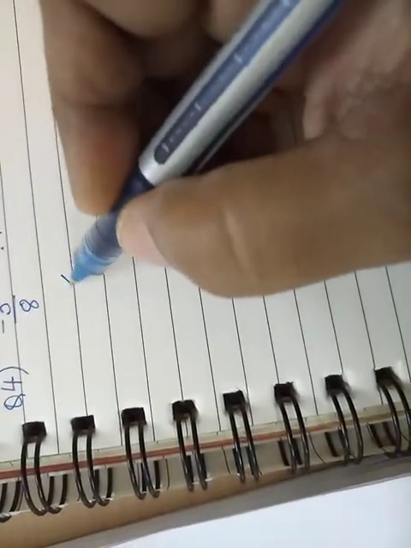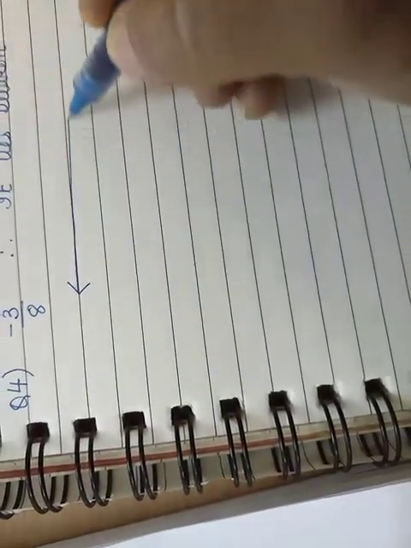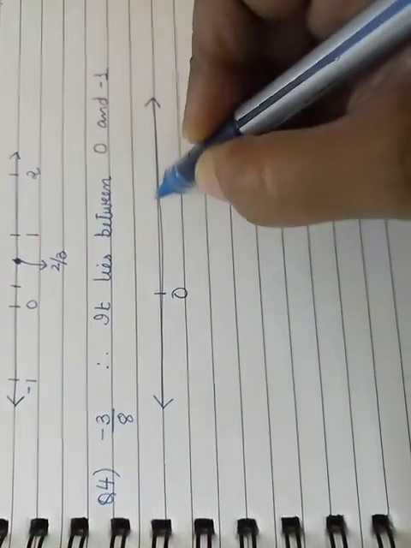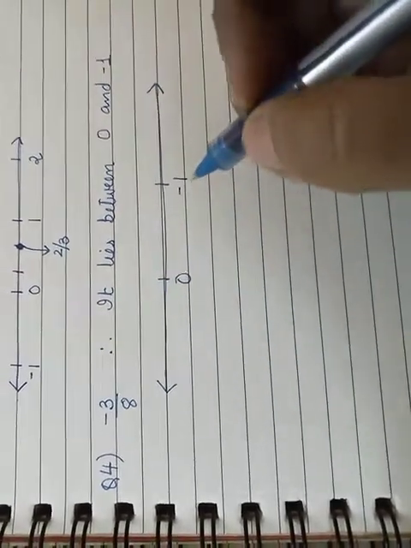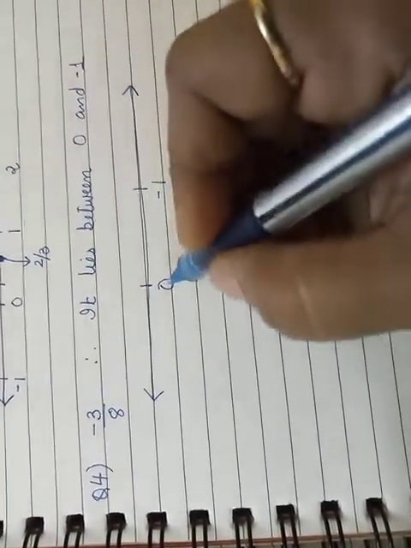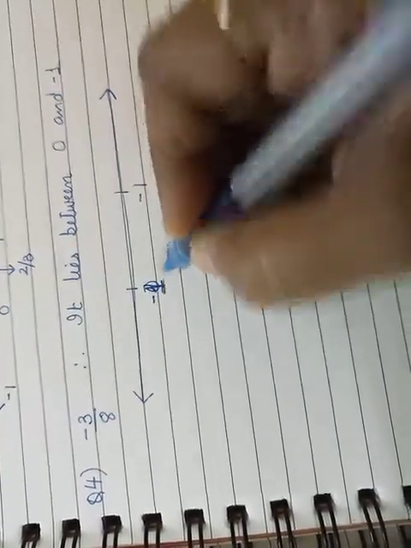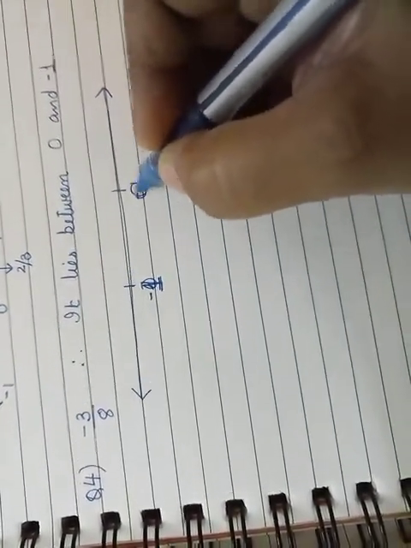And firstly we draw the number line with the help of a ruler and pencil. Then we will mark 0 and -1 on the number line at equal distance. Sorry, -1 should be here and 0 should be here.